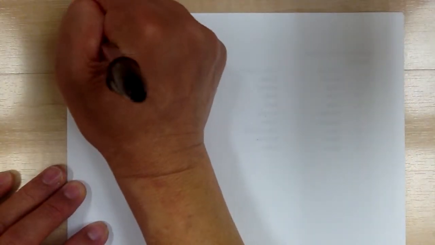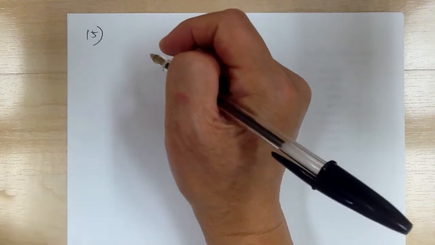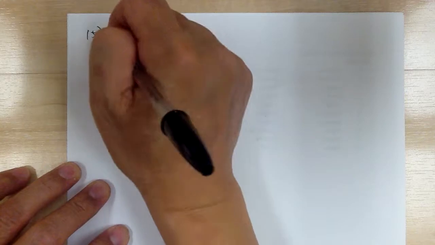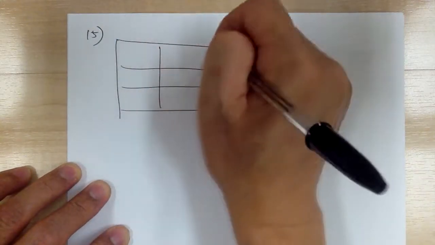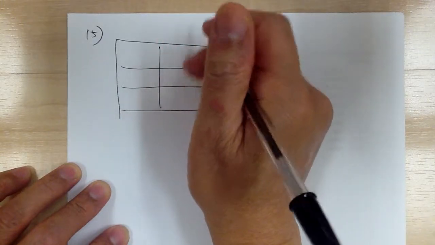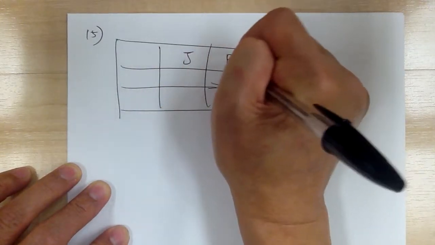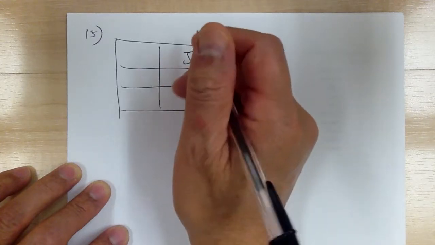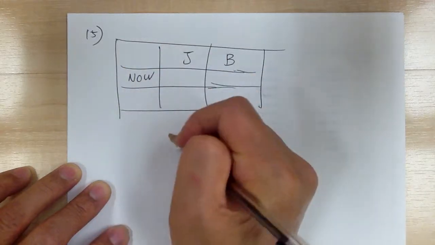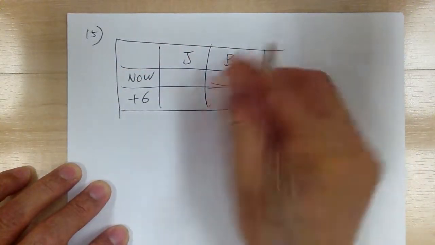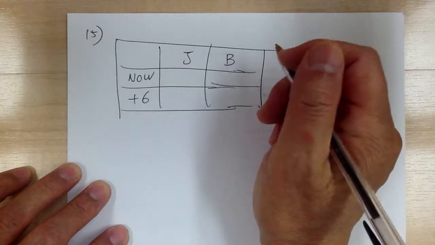Okay, let's go to 15. So you can read through. Jill is twice as old as Beth. So this is an age problem. So make the table. The two people are Jill and Beth. And the time: it says Jill is, so the word is means now. And then it says in 6 years, which means 6 years in the future, so plus 6.